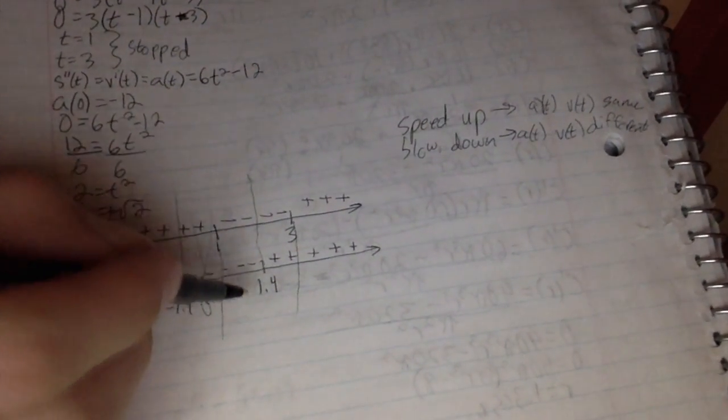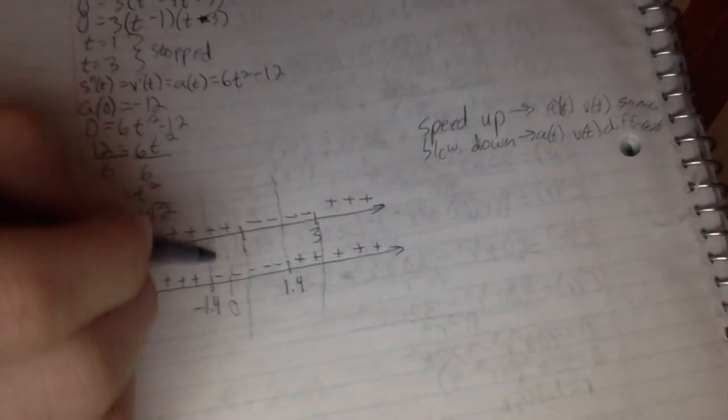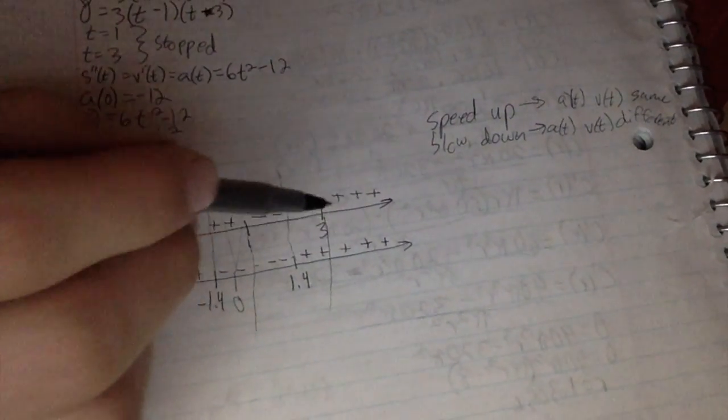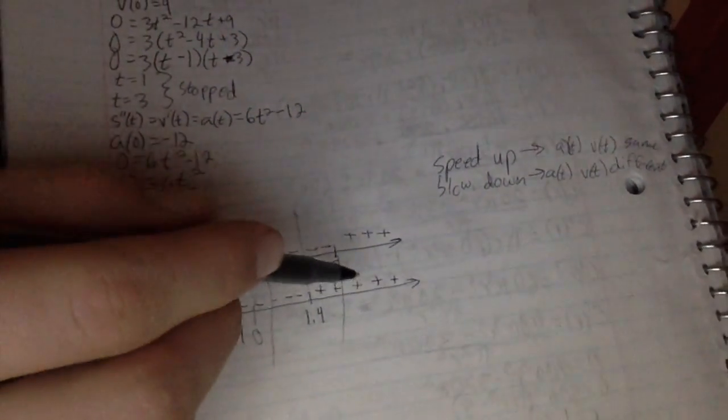Then between t equals 1 and t equals 1.4, they have the same sign, so the object would be speeding up. Between 1.4 and t equals 3, they have different signs, so the object would be slowing down. And between t equals 3 and infinity, they have the same sign, so the object would be speeding up. So I'm just going to write that down real quick.